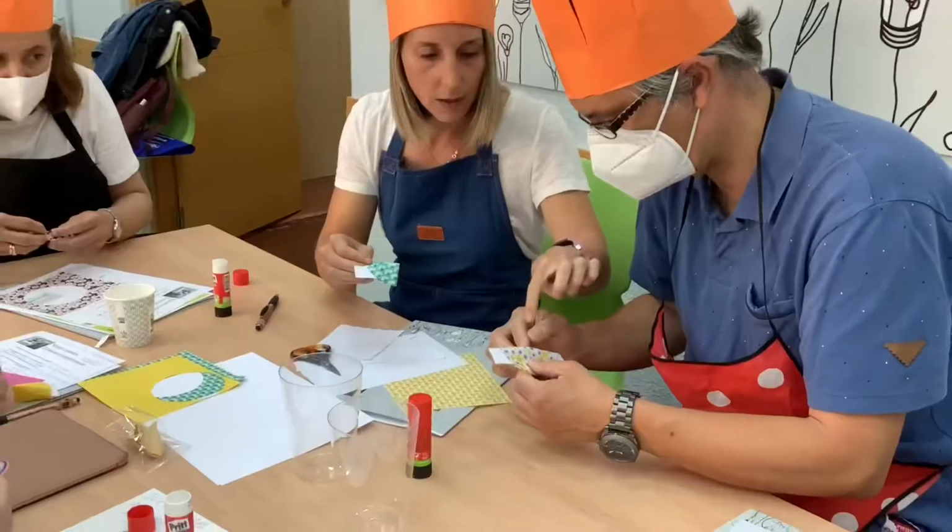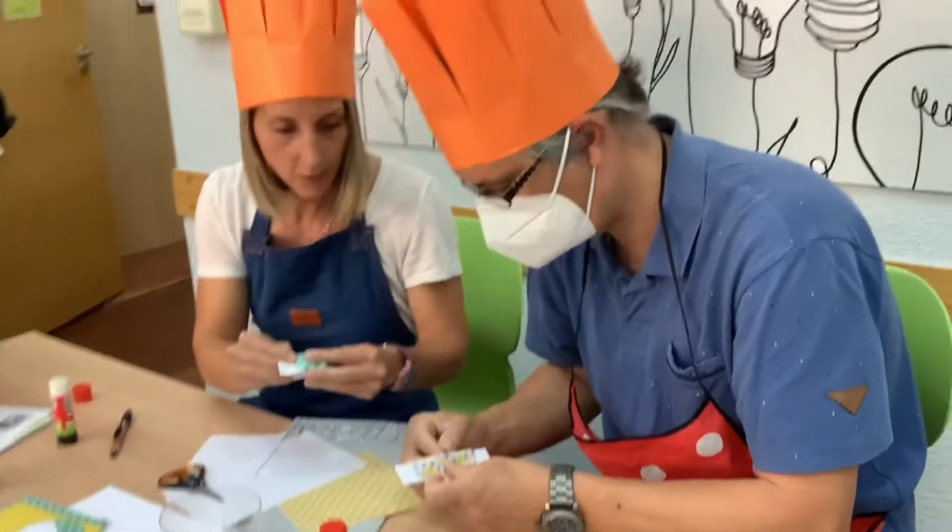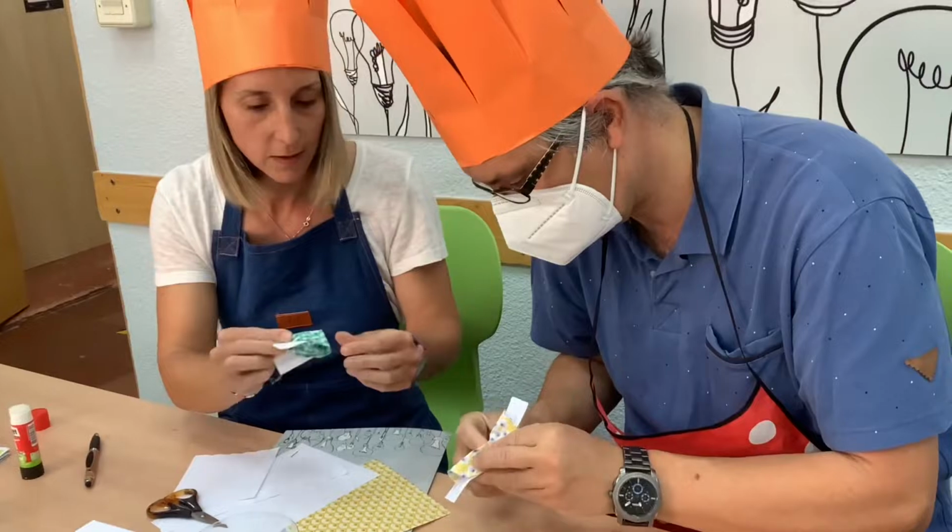These are really cute and very easy to make, and they're fun for kids to give to their friends and classmates instead of a traditional Valentine's card.